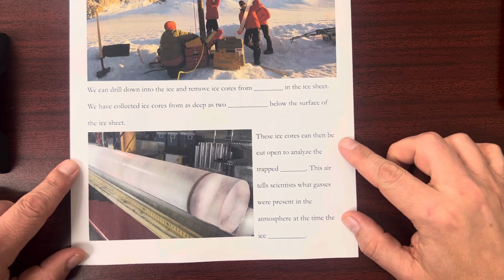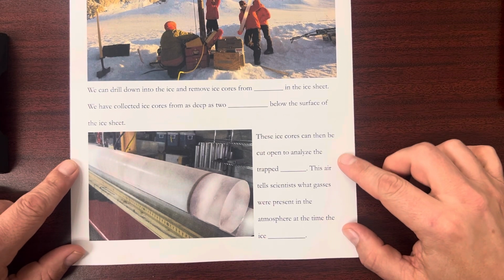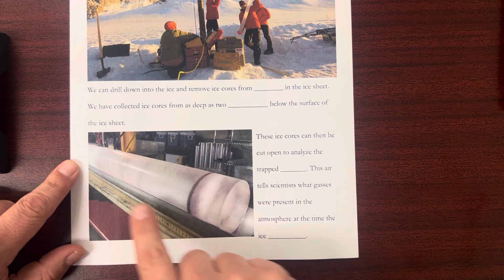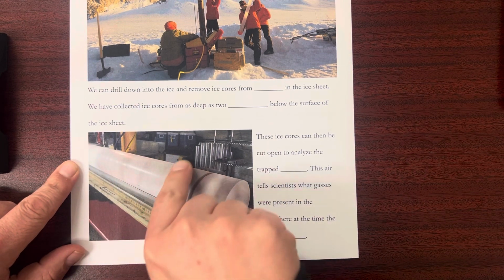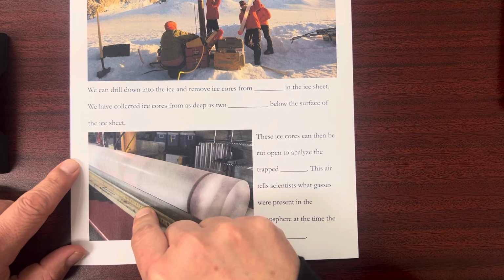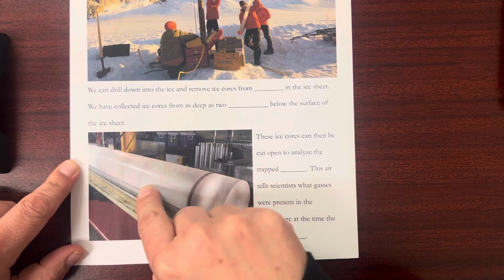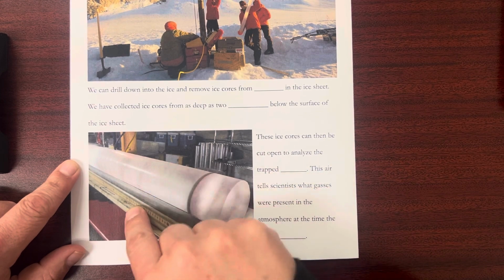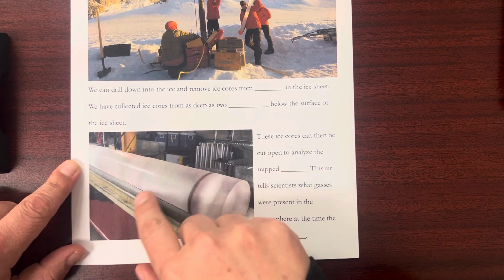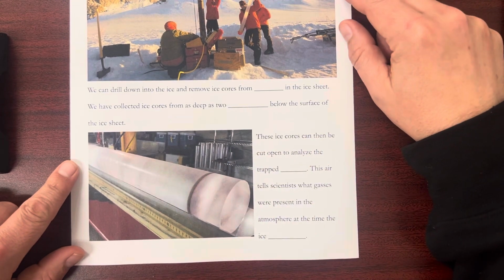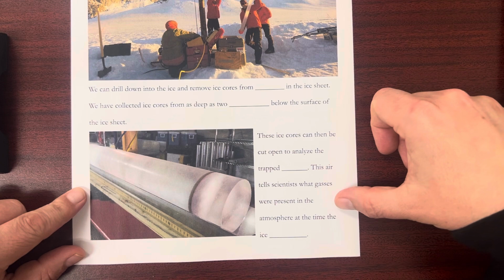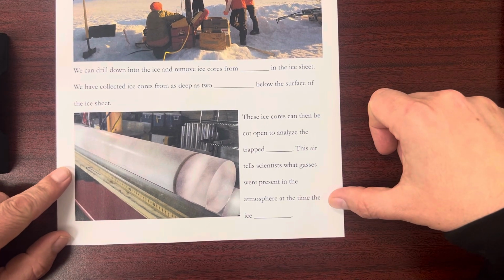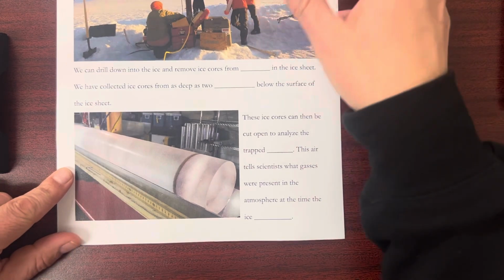The ice cores can then be cut open to analyze the trapped air. So here's the ice core, and you can slice into it, and they do this in an environment where it won't be contaminated, and then they can just draw out the gases that were trapped in there, analyzing them and seeing what percentage of each type of gas there is. This air tells scientists what gases were present in the atmosphere at the time the ice formed.